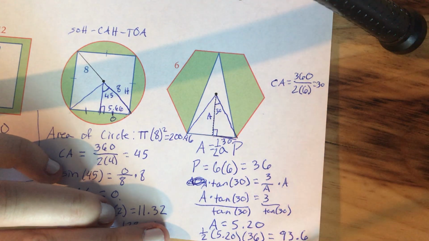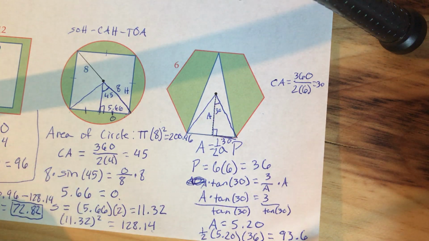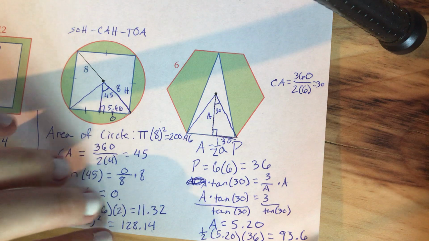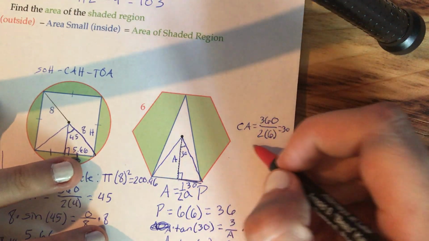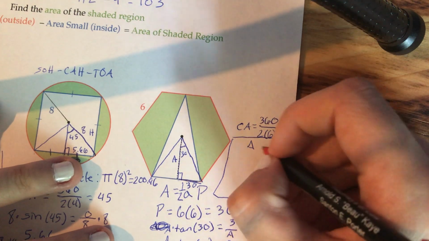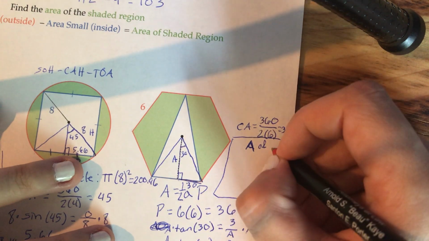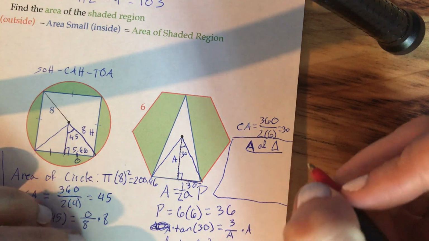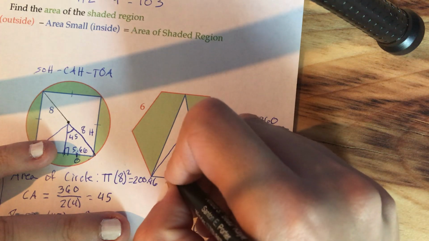93.6, right? Okay, so we're actually going to use our apothem to find the area of this triangle, okay? So the area of the triangle, I'm going to section this off right here, so that we know we're doing the area of my triangle, over here. So my apothem we already found was 5.2. Okay, so this right here is 5.2.